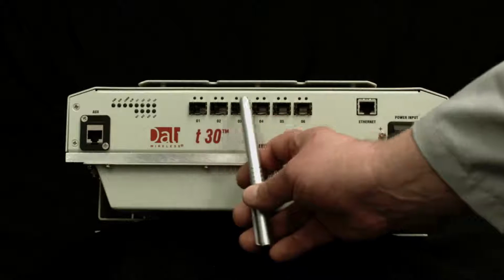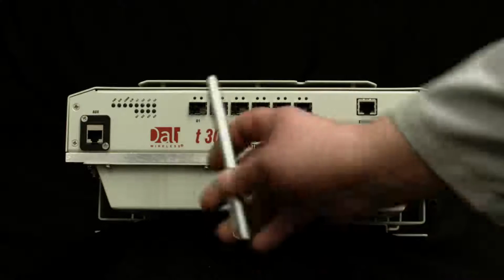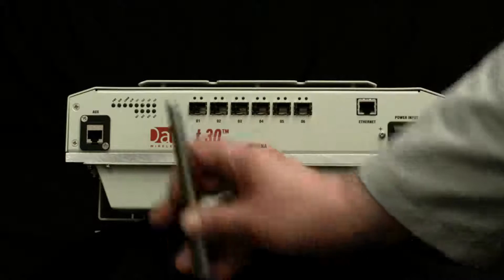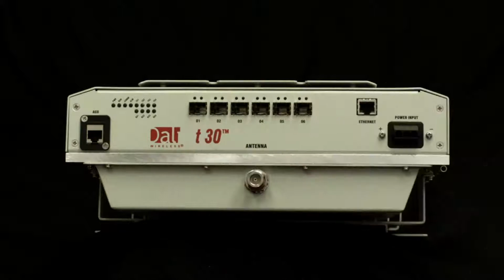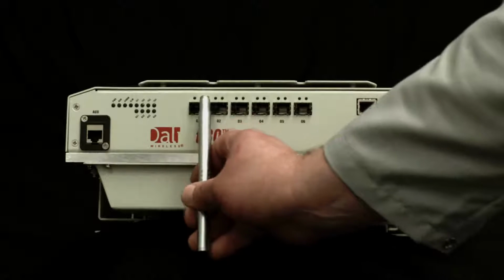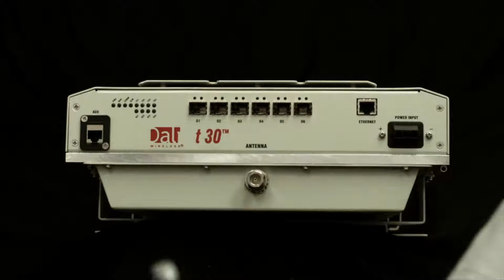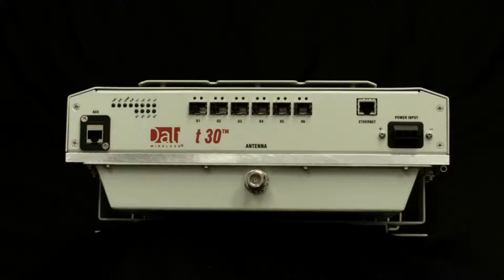On top of the optical interfaces, we also have a set of LEDs for each optical interface. First LED shows that the SFP is plugged in. The second LED shows the synchronization between the host and the remote unit. Blinking second LED means that synchronization between host and remote is established.